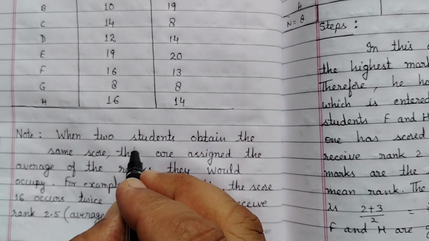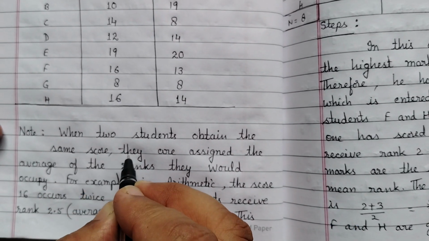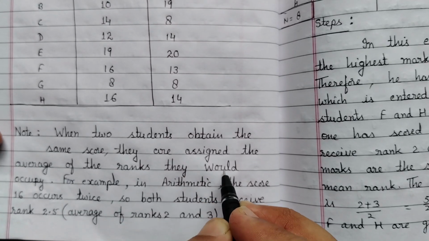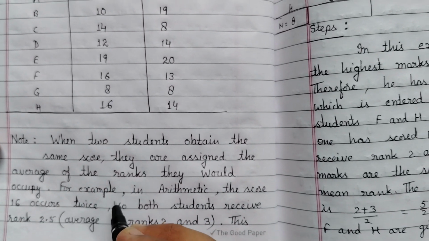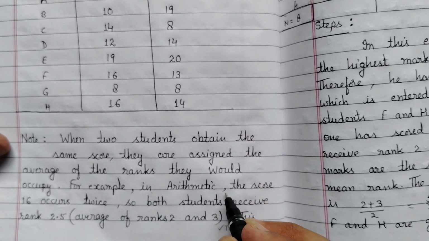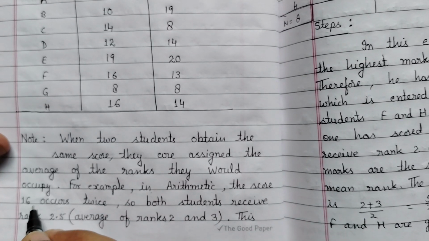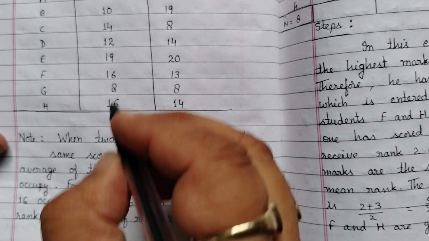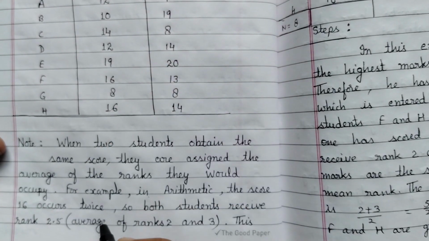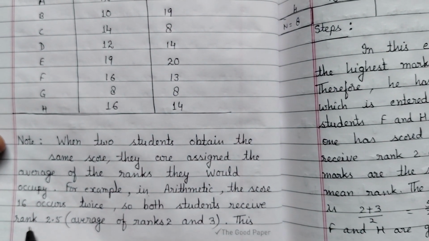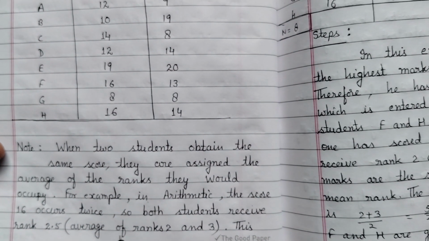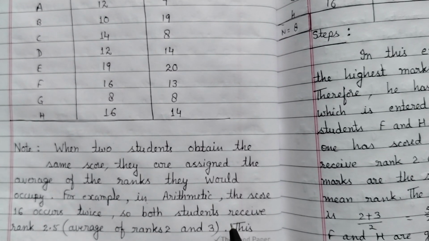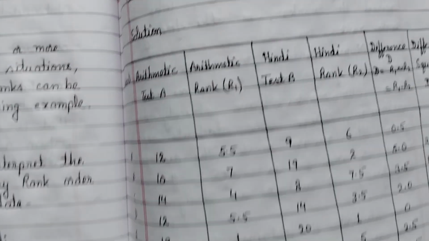Note, when two students obtain the same score, they are assigned the average of the ranks they would occupy. For example, in arithmetic or mathematics, the score 16 occurs twice. So both students receive rank 2.5, that is the average of rank 2 and 3. This is called tied ranking.